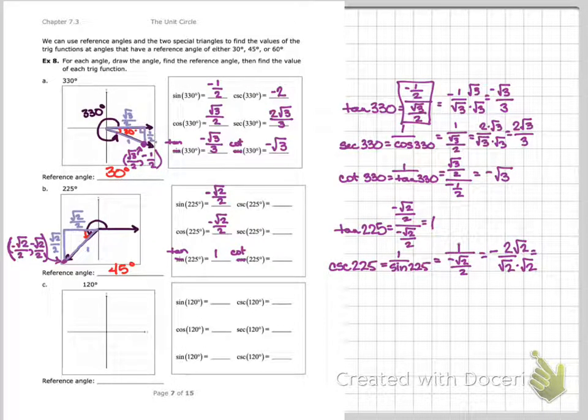I know that sometimes as we're watching, especially because I tend to speed up and talk a little faster so these don't get too super long, it's really easy to lose track of what you've got going on. The 2 over 2's cancel. We end up with negative square root of 2. So cosine looks exactly like sine at 225, so the secant should look exactly like the cosecant.